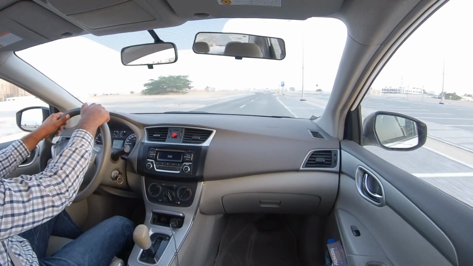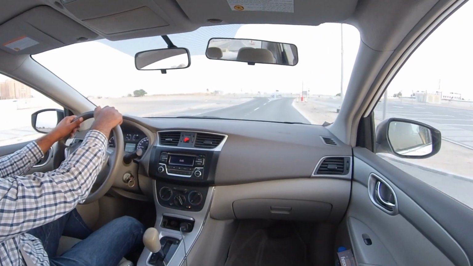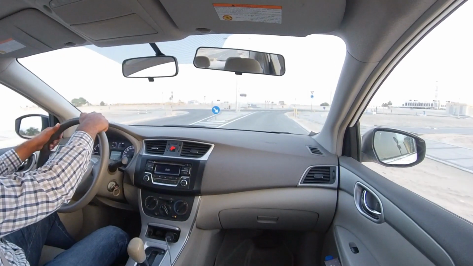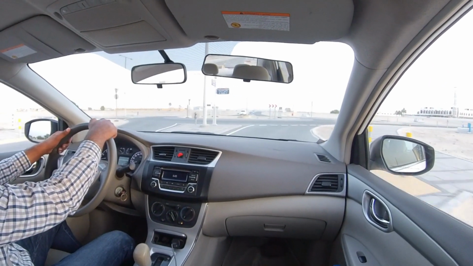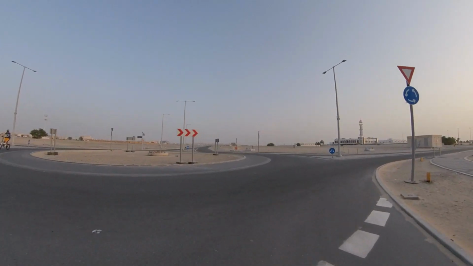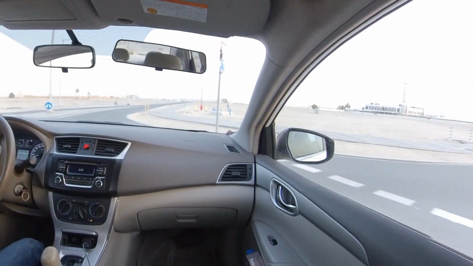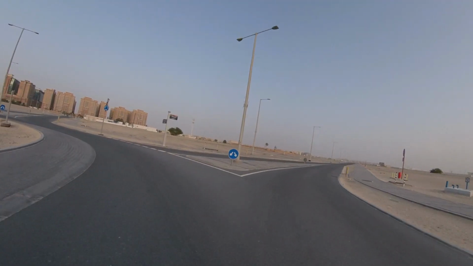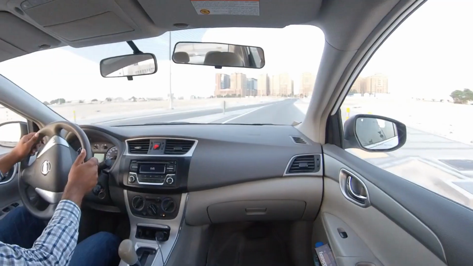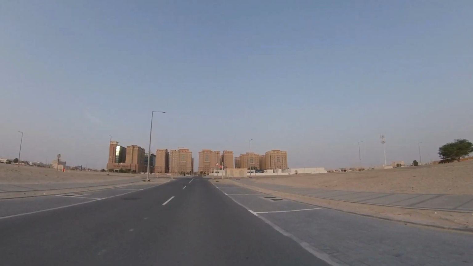So here we are facing a small roundabout. On a roundabout we have a give way sign here, so it means we have to check that nobody is there on our left side, so we can enter directly to the roundabout. You must change to the right indicator before exit, and we will keep the right lane because we are driving on two-way roads.